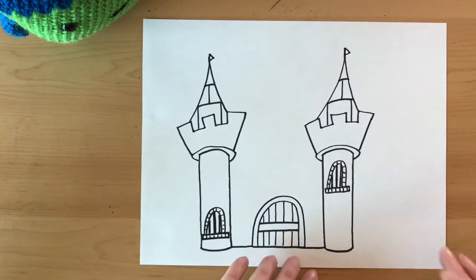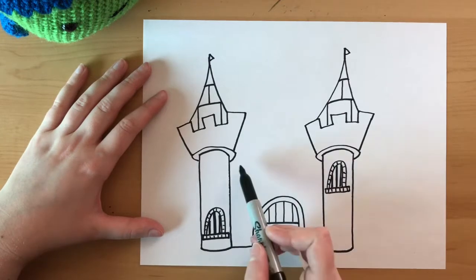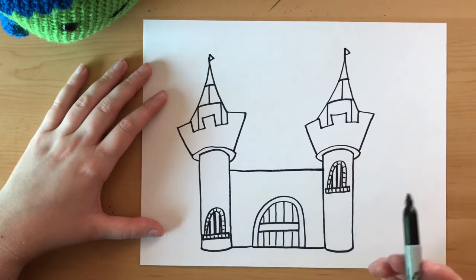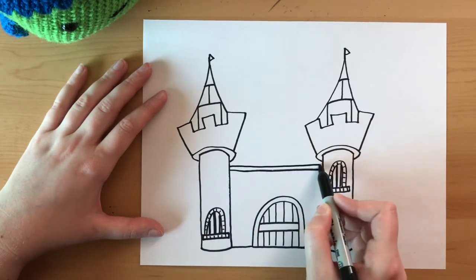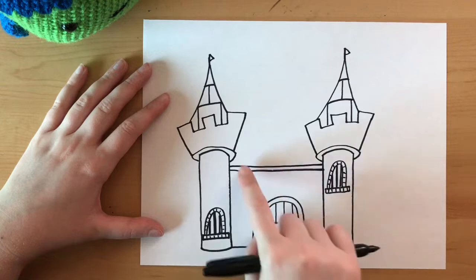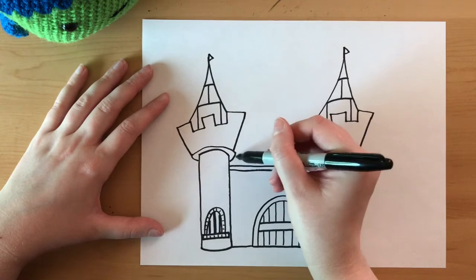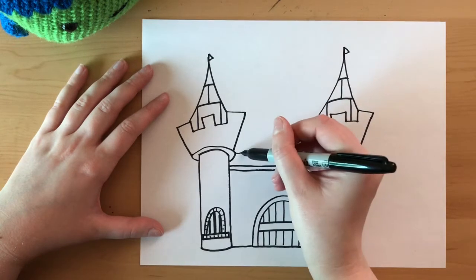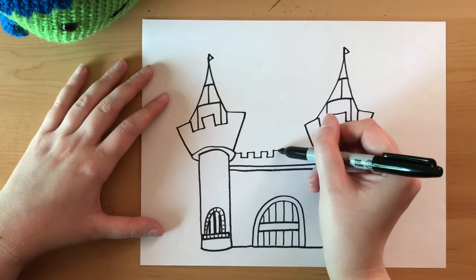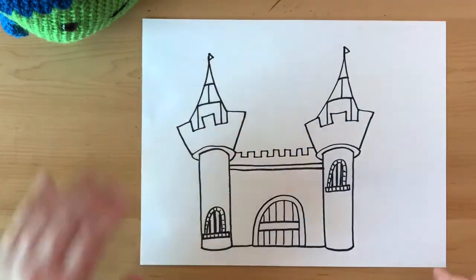Okay. So the next thing I'm going to add is the inside detail to my castle. So I'm going to hop up from the door here and make a horizontal line, make a copycat horizontal line, and then I'm going to make, these are called crenellations, so I'm going to make that detail at the top. We call them a castle line in class, so that's what we're going to be making. So at the side of my tower, I'm going to make a straight line, go down, over, up, straight line, down, over, up. You might need some practice making this line, but do the best you can. All right, there's the top part.